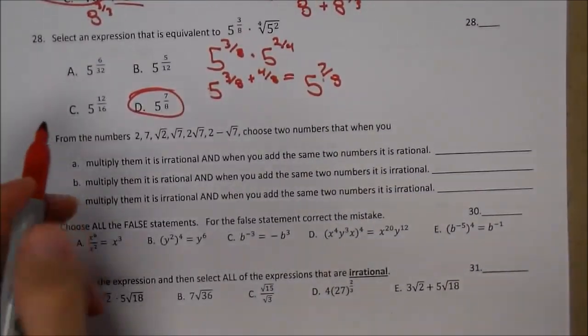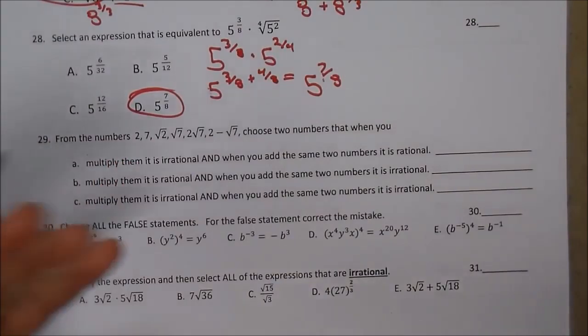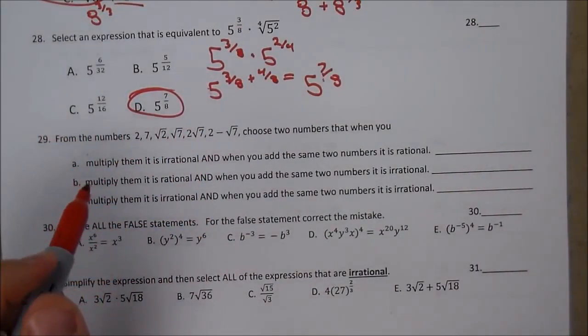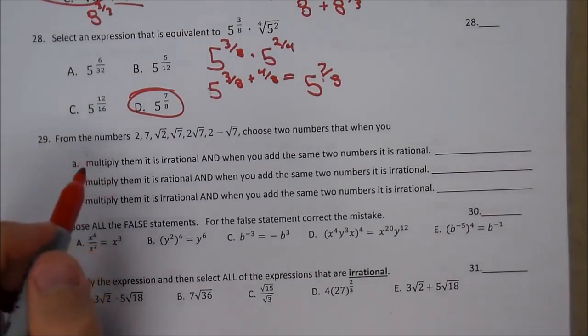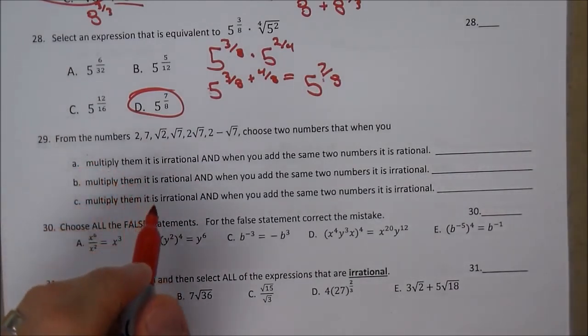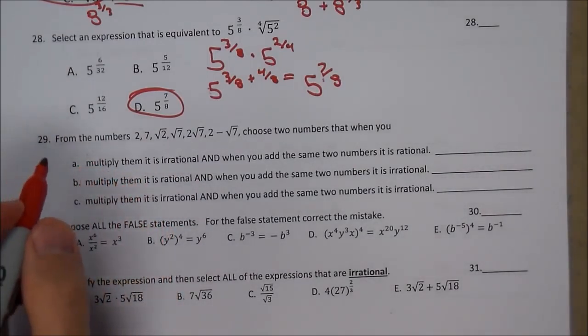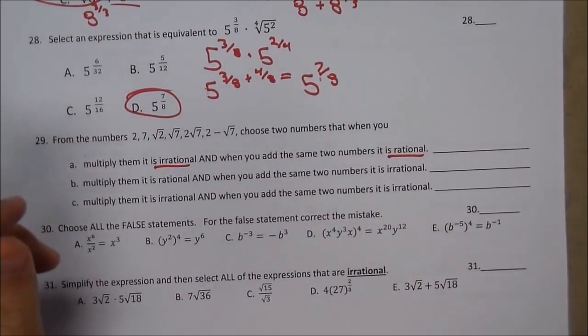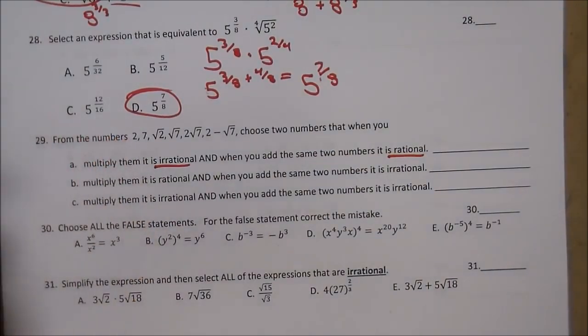For 29, we have the numbers 2, 7, root 2, root 7, 2 root 7, and 2 minus root 7. Choose two numbers that when we multiply them, it is irrational, and when you add the same two numbers, it is rational. So we need to multiply to get an irrational, but add them to get a rational. Well, I know I'm not going to use my whole numbers.